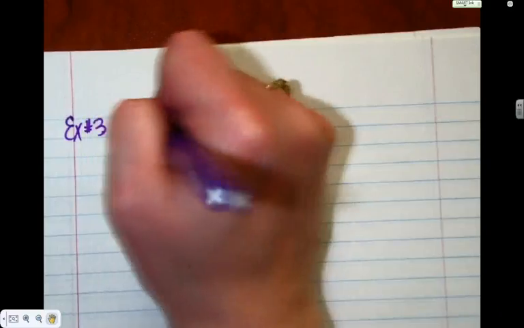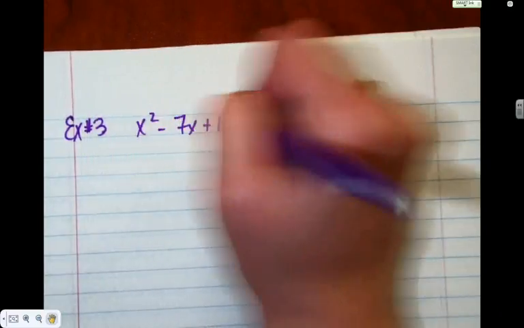Okay, let's do example 3. X squared minus 7x plus 12 less than or equal to 0.